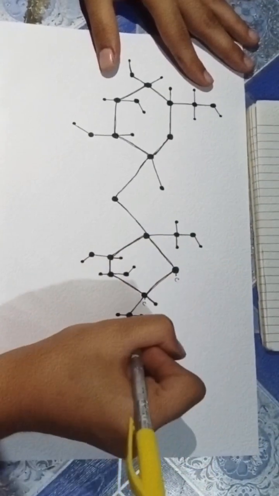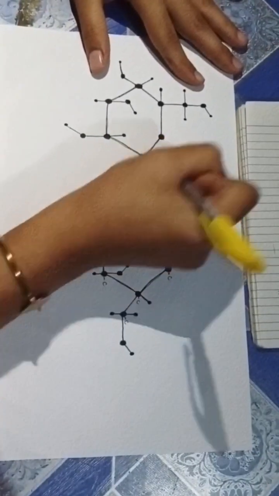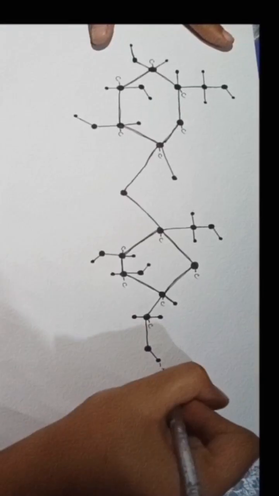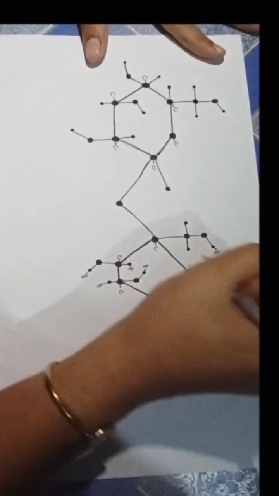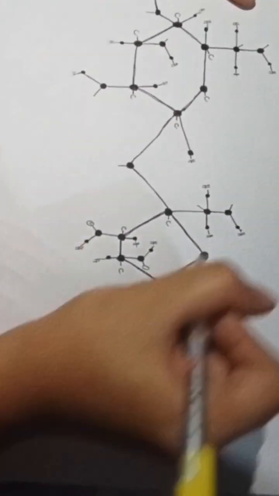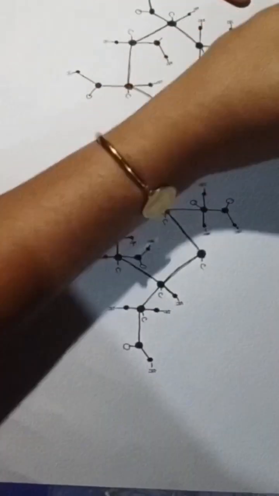It has 12 carbon atoms, 22 hydrogen atoms, and 11 oxygen atoms. The application of this substance is widely used in foods preparation for its sweet taste. It is also used in preparing foods, in fermentation processes, and even in certain medical applications.